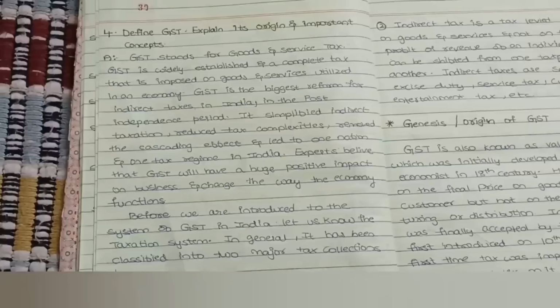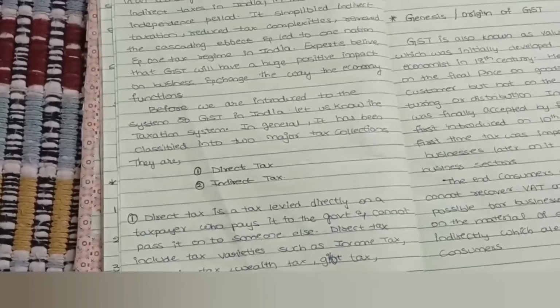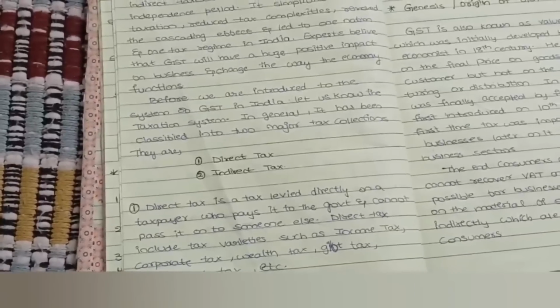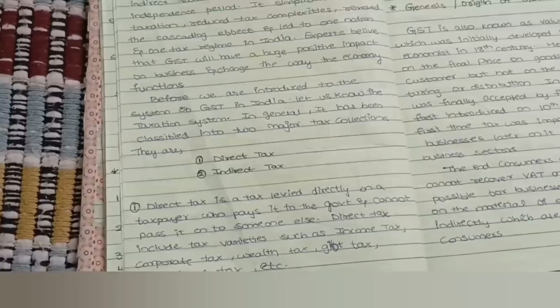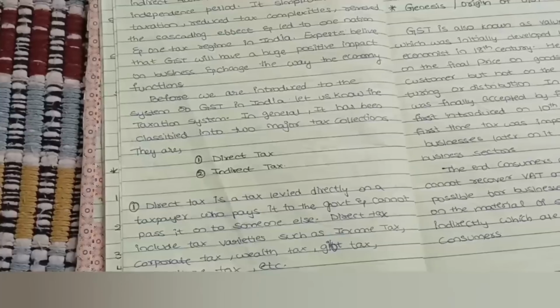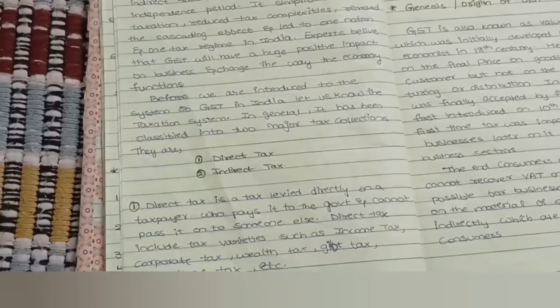So this is the introduction part, because you need to write the same introduction. And in the major collections you have, there are direct tax and indirect tax. Direct tax is tax levied directly on a taxpayer. Whoever is the person who is liable to pay tax, that is called direct tax. For example, income tax, gift tax. Income tax is a personal tax on whatever you are having.